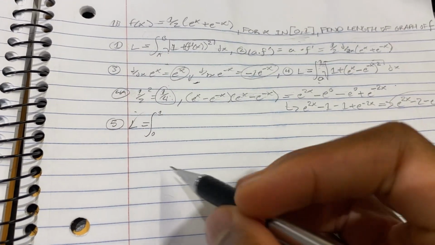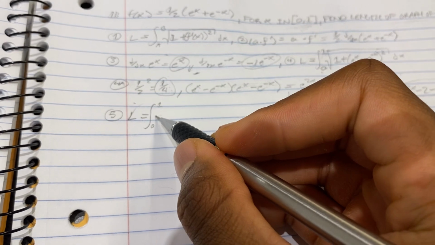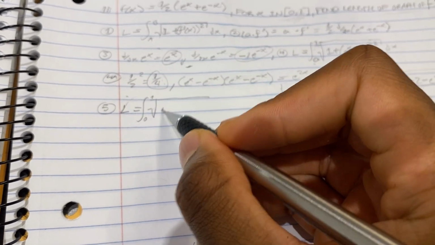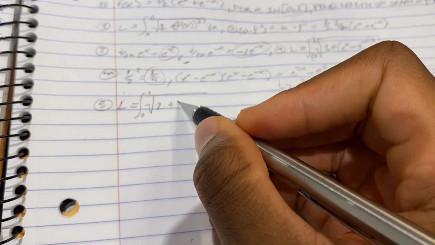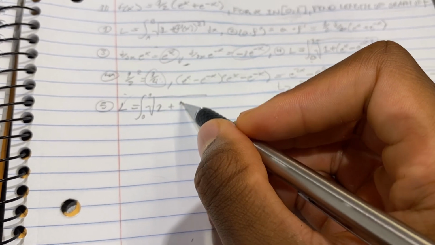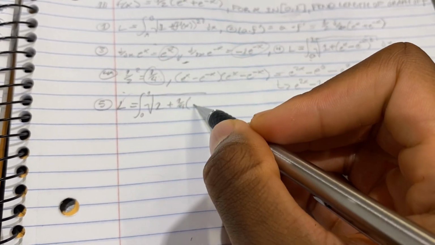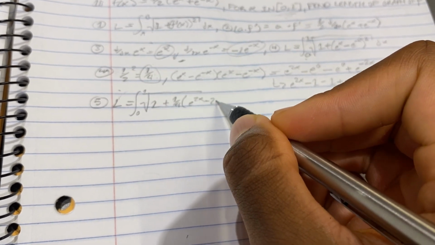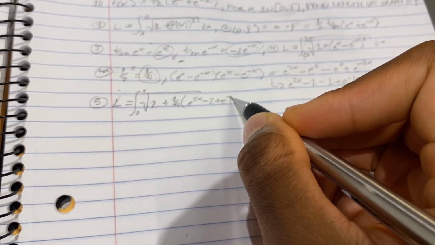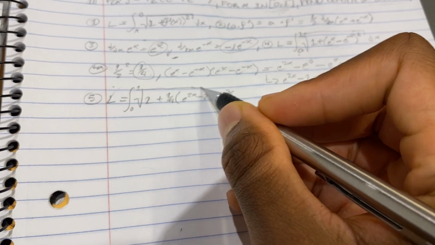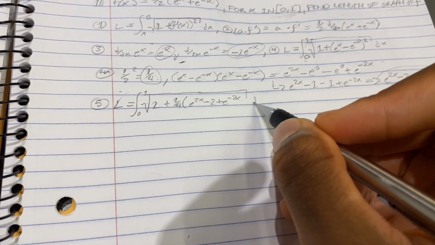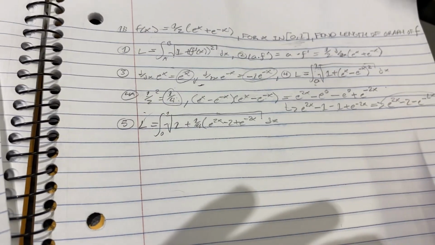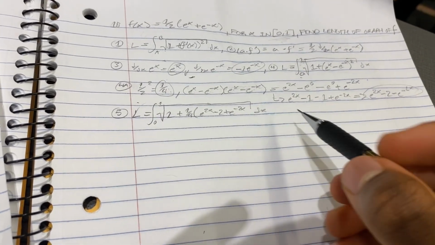All we have is the root, which is 1 plus 1/4 times e to the 2x minus 2 plus e to the negative 2x, right? dx. Okay, so that's what we're gonna have.